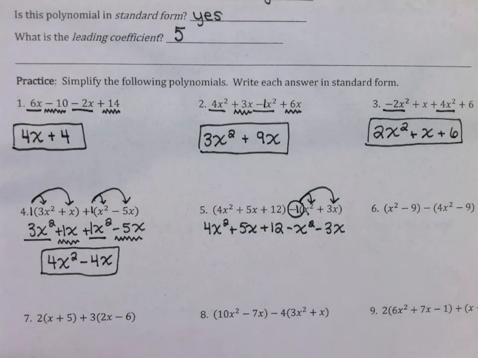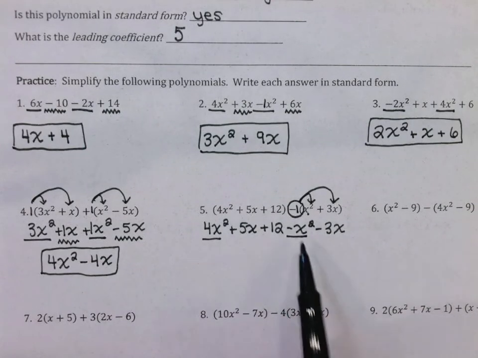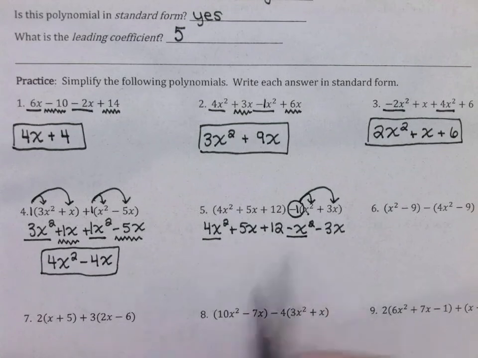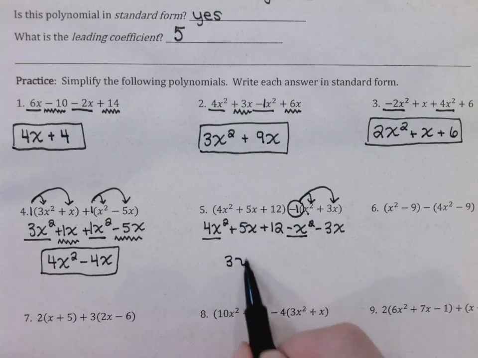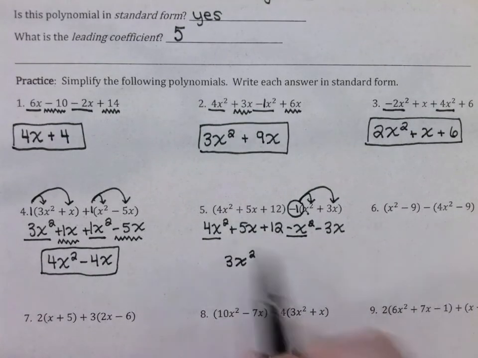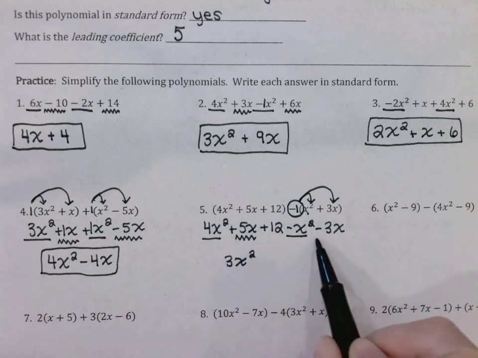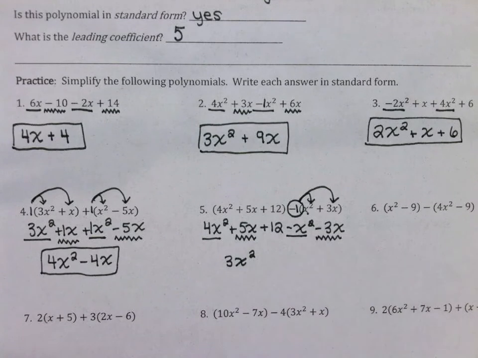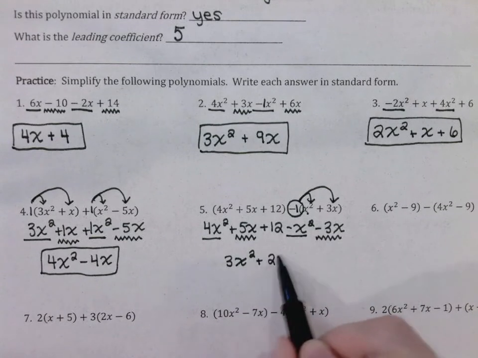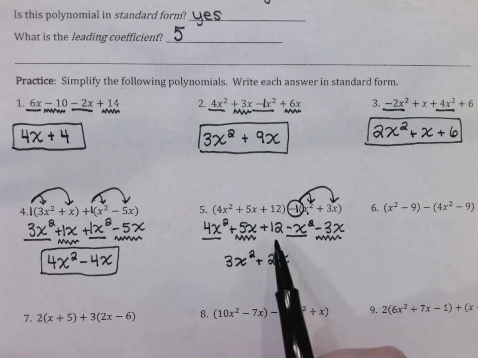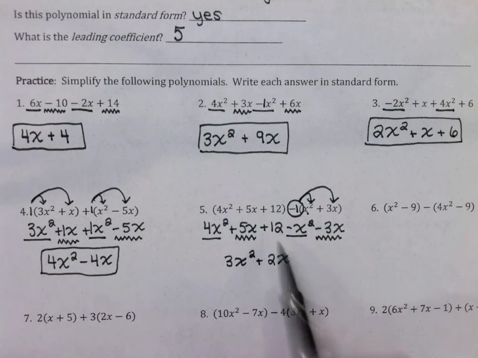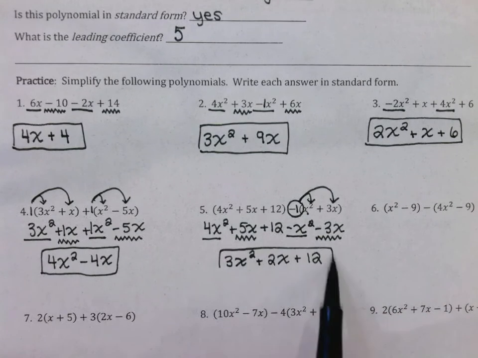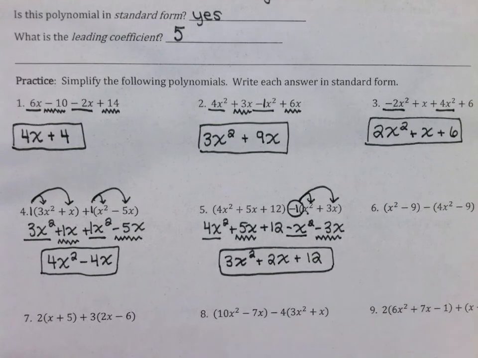So now we can clean this up by combining like terms. So 4x squared minus 1x squared. Remember, there's that 1 there. I don't have to write it every time. 4x squared minus 1x squared, that's 3x squared. I can combine my x's, so that's 5x minus 3x. I know that's 2x. And then this 12, this constant, doesn't have a like term, so I'll just bring that right down. And that is our answer.